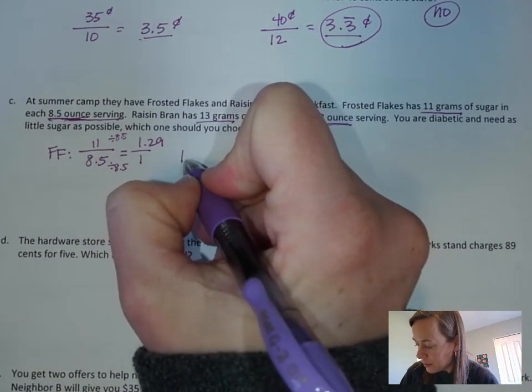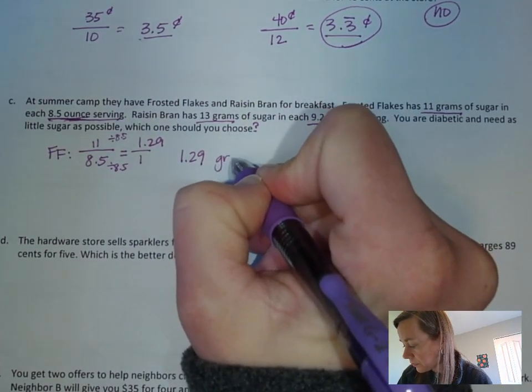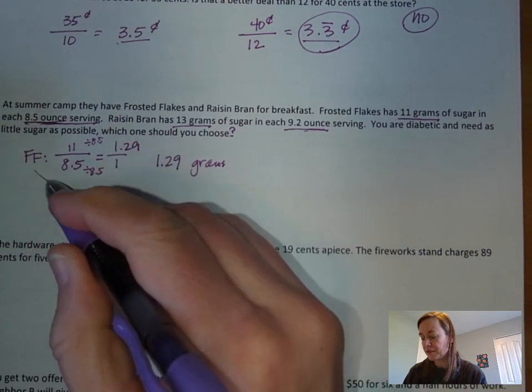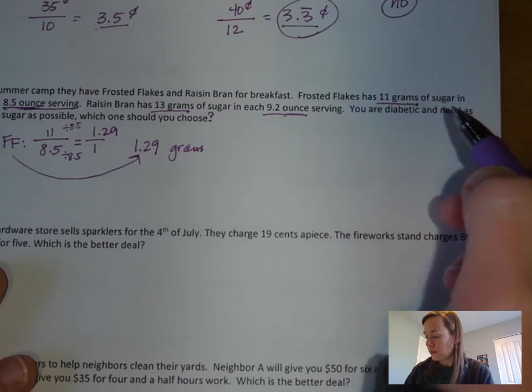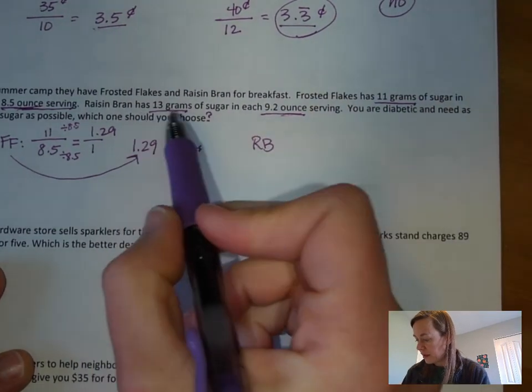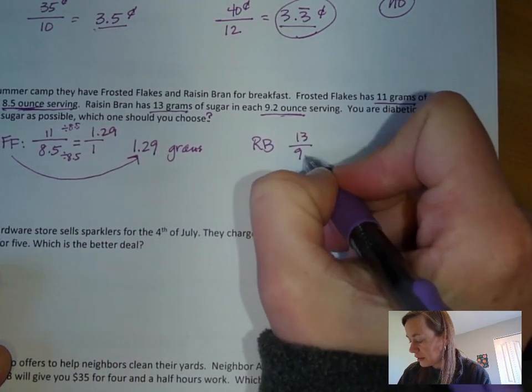So I'll rewrite it here. So basically you have 1.29 grams of sugar per ounce for the Frosted Flakes. Frosted Flakes, 1.29 grams of sugar per ounce. Okay, what's the next one? Raisin Bran. You have 13 grams of sugar per 9.2 ounces, so we'll put 13 over 9.2.